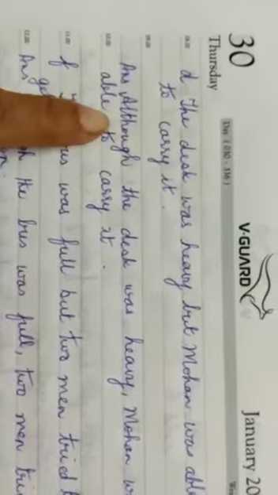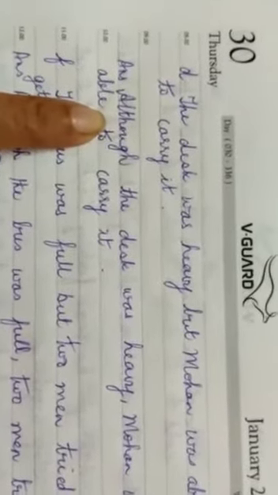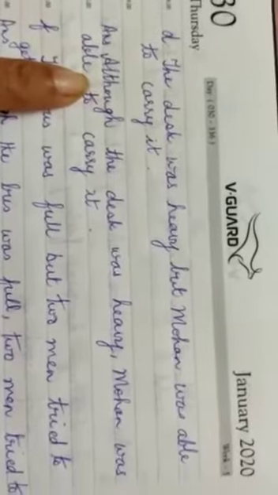The desk was heavy, but Mohan was able to carry it. Now again we have to begin all the sentences with the word although, omitting the word but. Although the desk was heavy, Mohan was able to carry it. The bus was full, but two men tried to get on. Although the bus was full, two men tried to get on. The king cobra is very poisonous, but it does not usually attack people. Although the king cobra is very poisonous, it does not usually attack people.